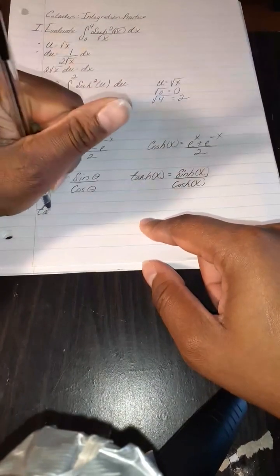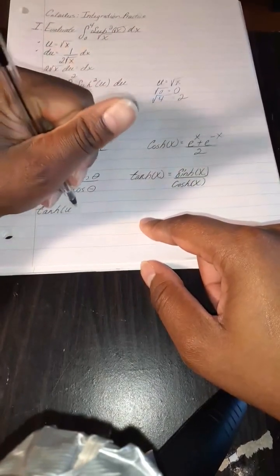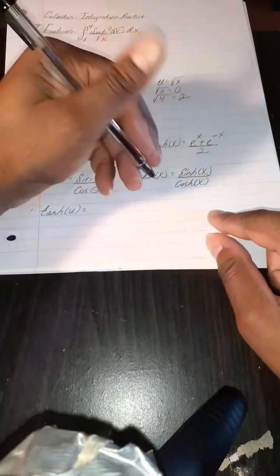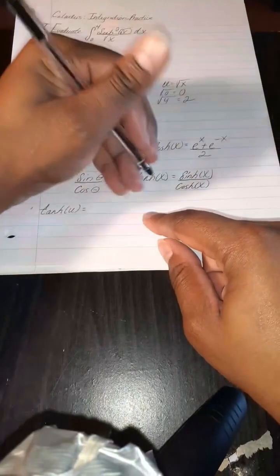And since we have hyperbolic tangent of u, I'm actually going to just write everything in terms of u, since that's the variable that we're dealing with right now. So therefore, we can come up with the definition for hyperbolic tangent of u in this case, as it pertains to what we have.